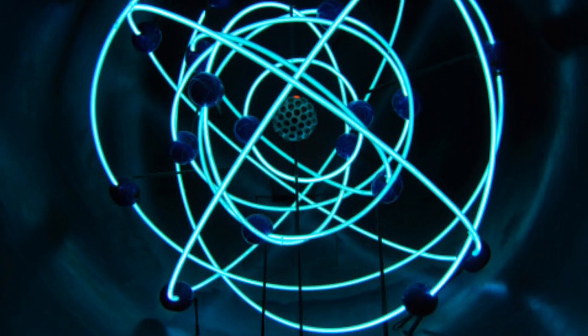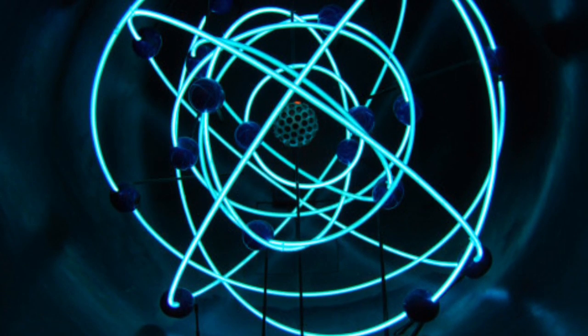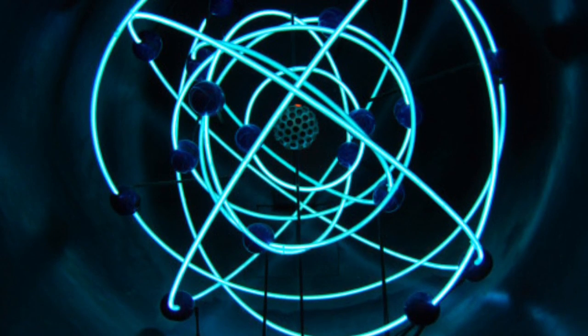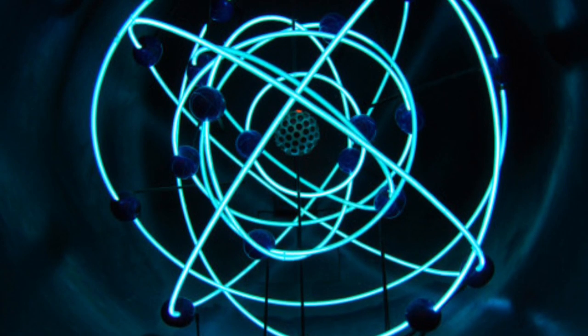To find the number of protons or electrons in an atom, you must look at the element's atomic number. For example, oxygen's atomic number is 8, so there are 8 protons and 8 electrons.